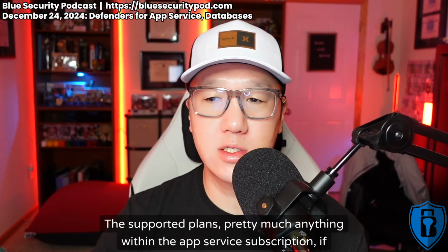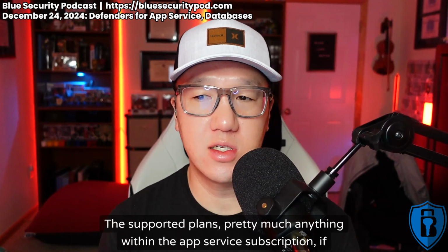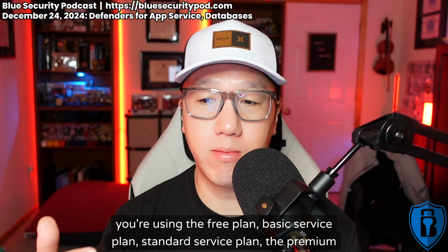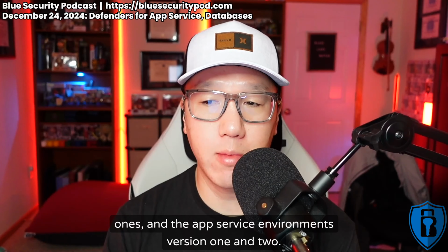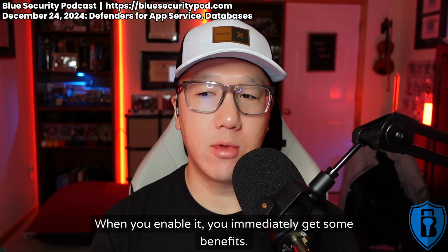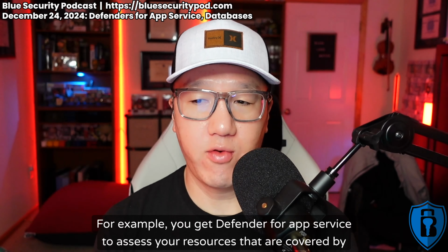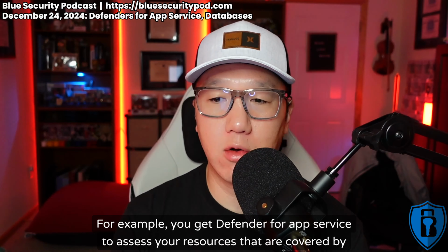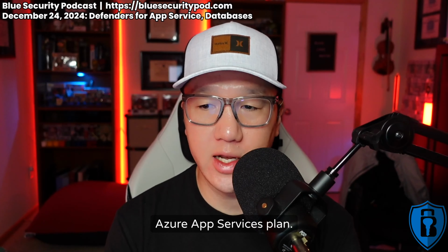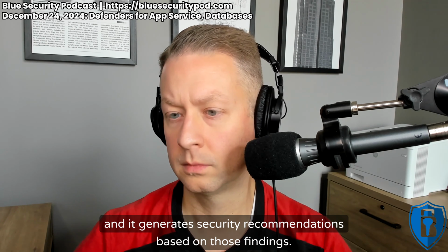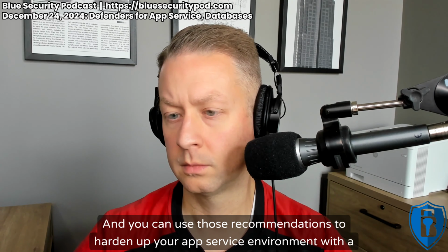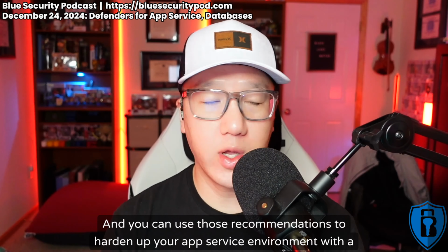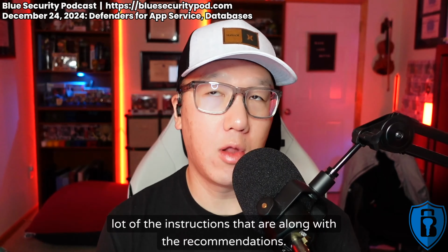The supported plans, pretty much anything within the app service subscription: if you're using the free plan, basic service plan, standard service plan, the premium ones, and the app service environments version 1 and 2. When you enable it, you immediately get some benefits. For example, Defender for App Service assesses your resources that are covered by the Azure App Services plan, and it generates security recommendations based on those findings. And you can use those recommendations to harden your app service environment with a lot of the instructions that are along with the recommendations.